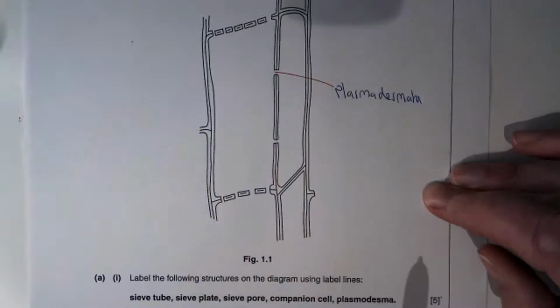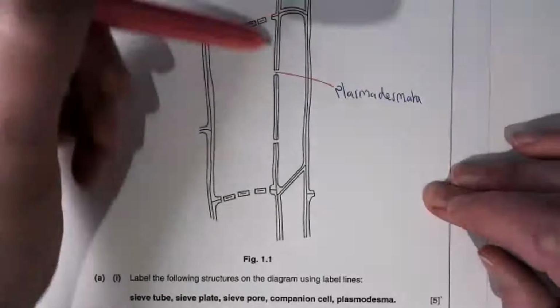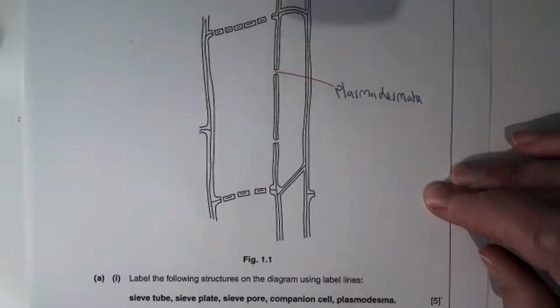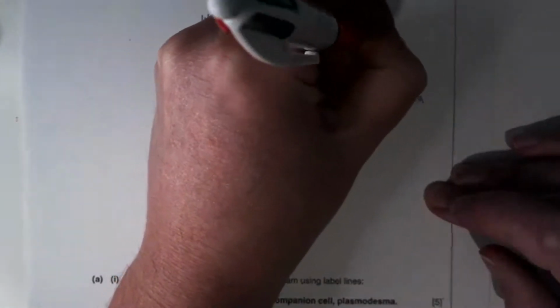We've then got companion cell. So phloem is made up of two types of cells, a sieve tube and the companion cell. And this cell here is the companion cell. Companion cell is just a normal plant cell. So this part here is the companion cell.